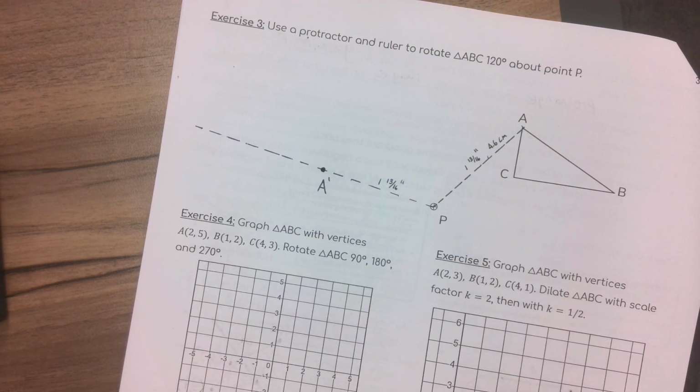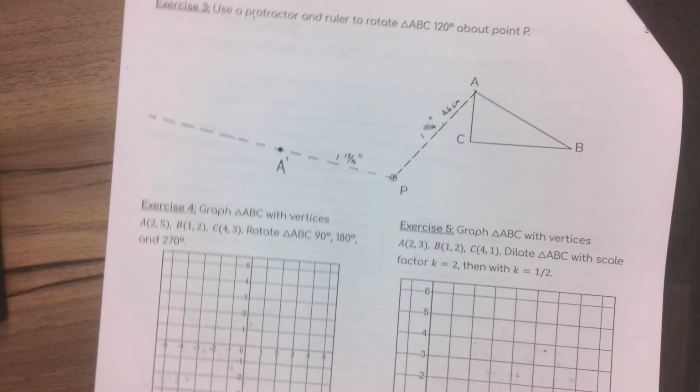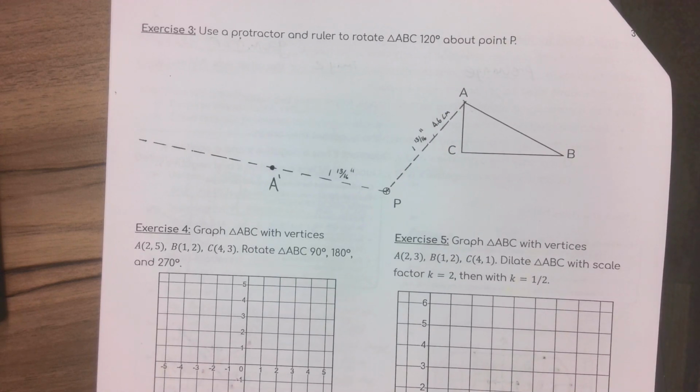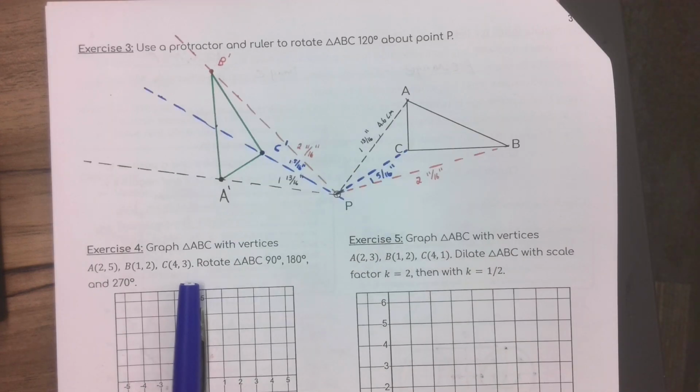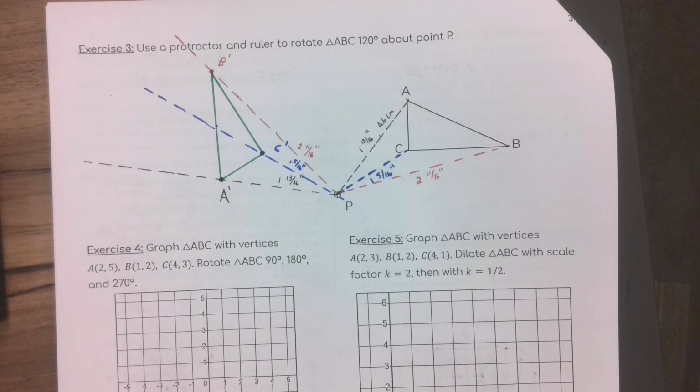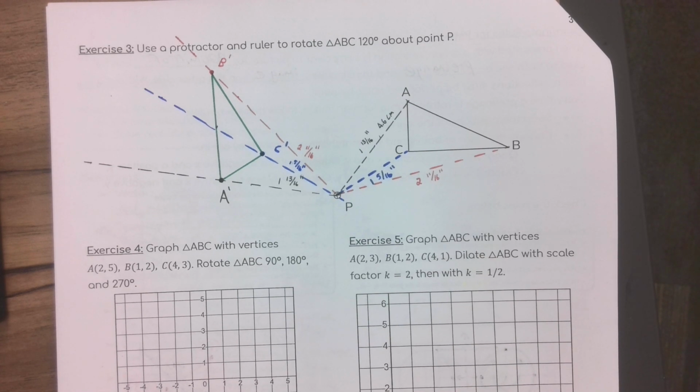I want you to try to do this with points C and B. Take a couple of minutes and see if you can rotate these other 2 points. Pause the video and try it out. How'd you do? If you did your steps correctly, your triangle should look something like this. But how can you tell if it's perfect? Well, there's a little way to check that I've implemented into this very problem.